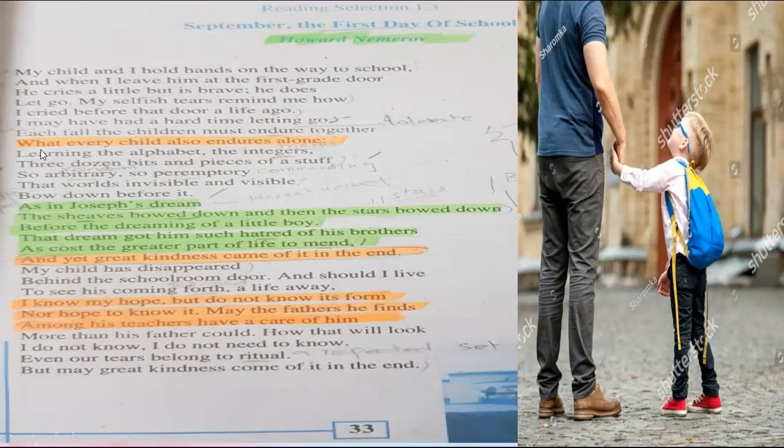But each fall the children must endure together what every child also endures alone. Whatever is happening, this is for all the children. This is not only for my child, not only for me, or for any of my friends. It's for everyone. Whoever goes to school, it happens with him. Every child has to face it alone. He has to bear it. He doesn't have any other choice. He has to go on with the same situation.